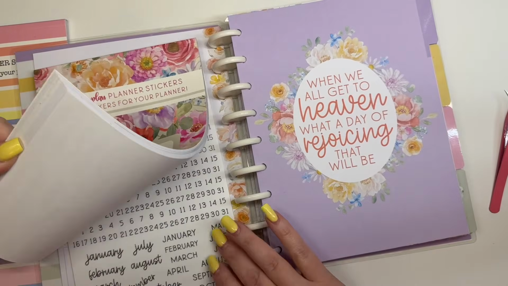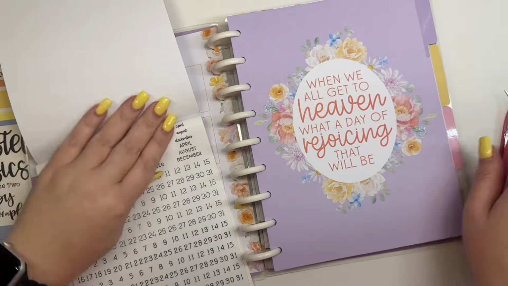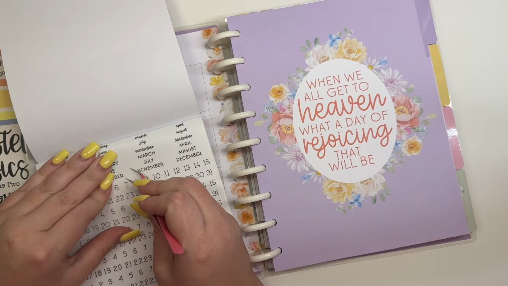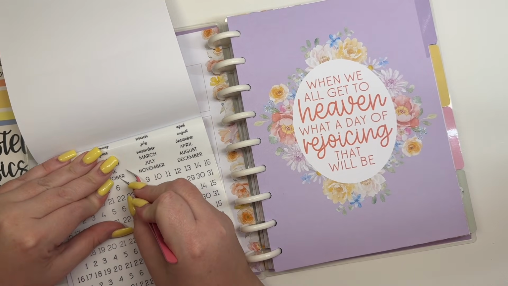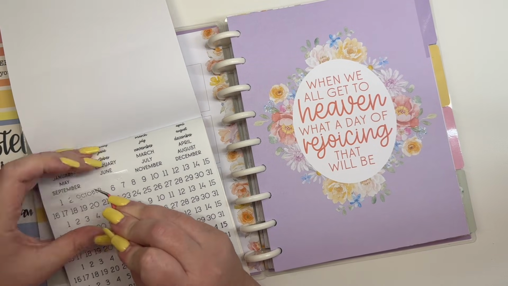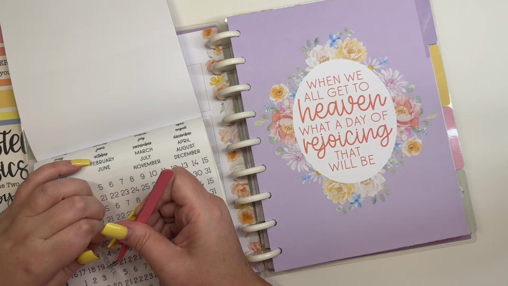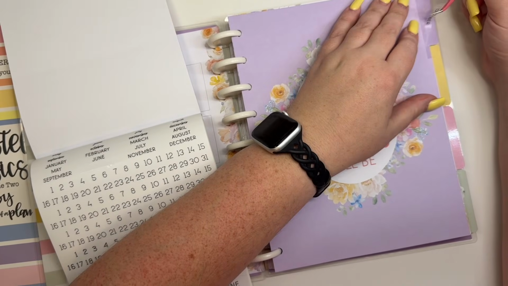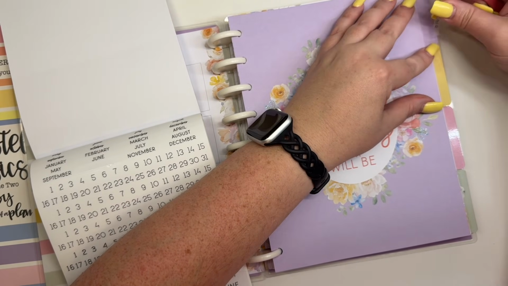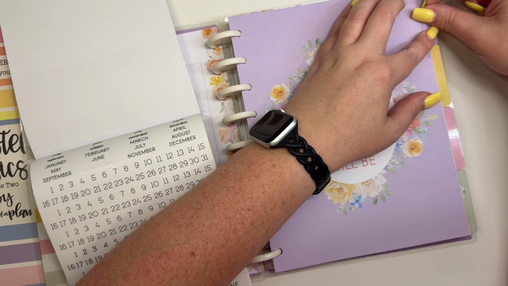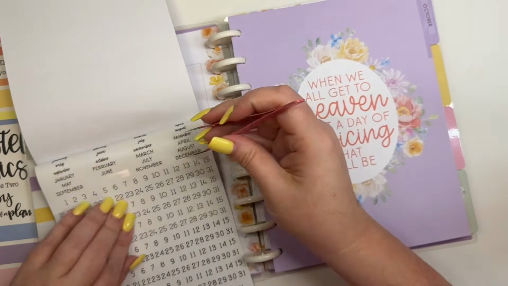So in Faith Basics, we're going to flip first to these tab stickers. And since I'm diving into this in October, we're going to grab the October tab sticker and we're going to lay it down just like that.